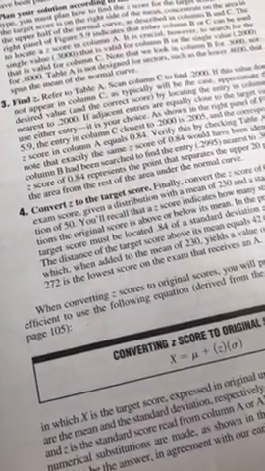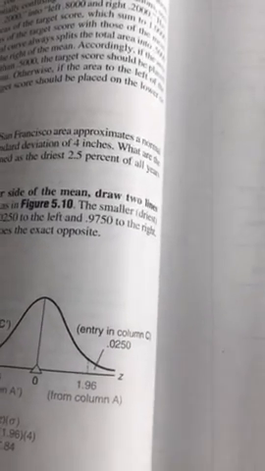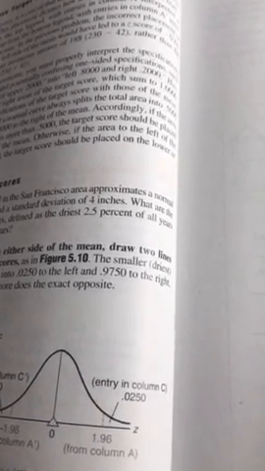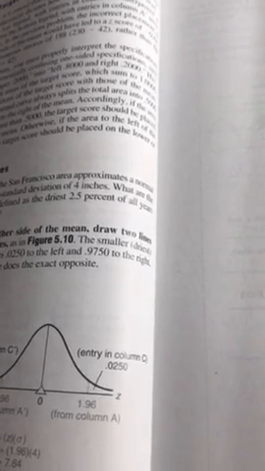And there's just a reminder that a z-score indicates how many standard deviations the original score is above or below the mean. And then we have an example for finding two scores. Our example is that the annual rainfall in San Francisco approximates a normal curve with a mean of 22 inches and a standard deviation of 4 inches. And it asks what are the rainfalls for the more atypical years, defined as the driest 2.5% of all years and the wettest 2.5% of all years.